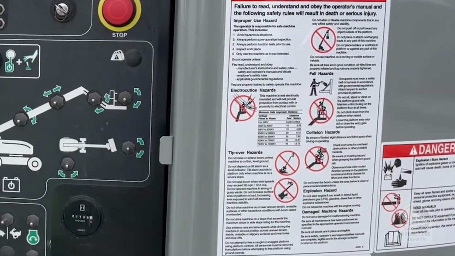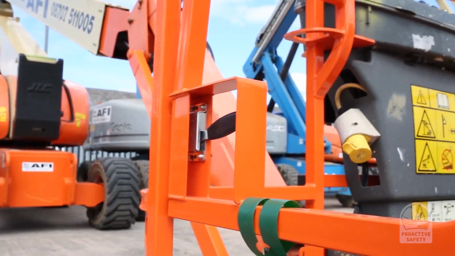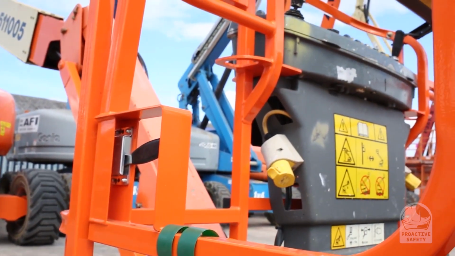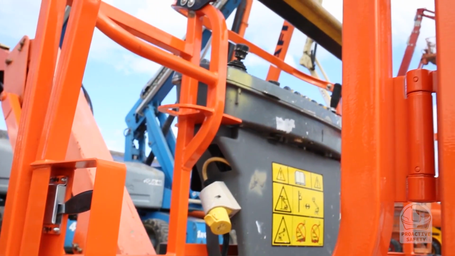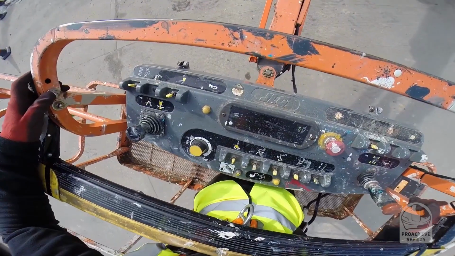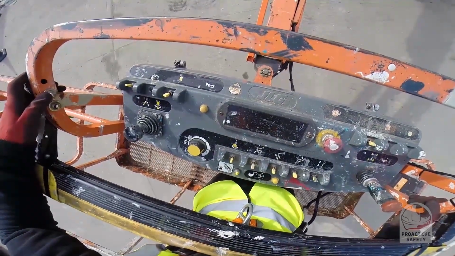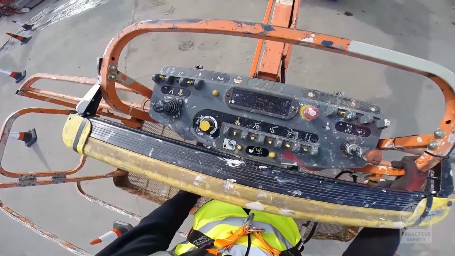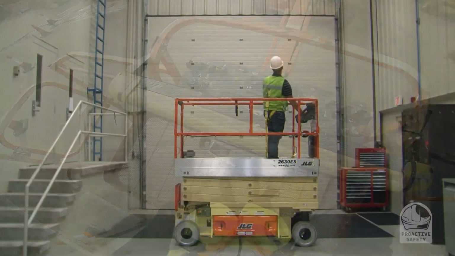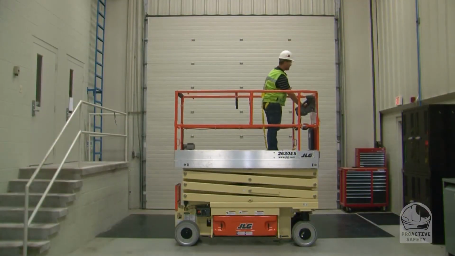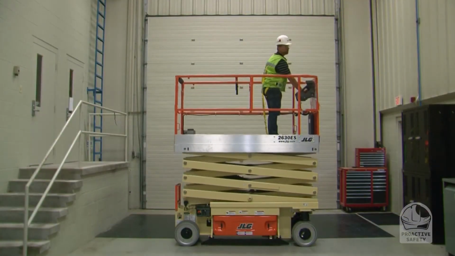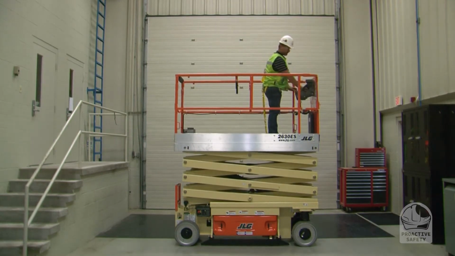If the decals on your machine are not in good condition, you must inform your supervisor so they can request new ones. Elevation controls. Lift controls are the devices used by operators to raise, lower, and adjust the platform. They may include switches, levers, buttons, and control panels. Try to keep them clean and free of material residue.